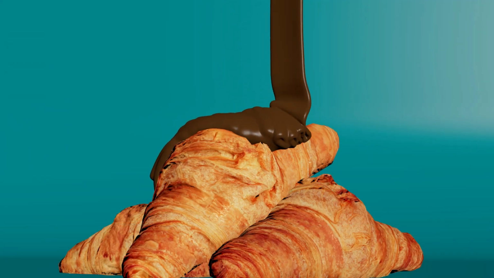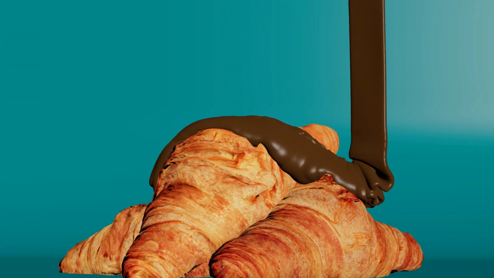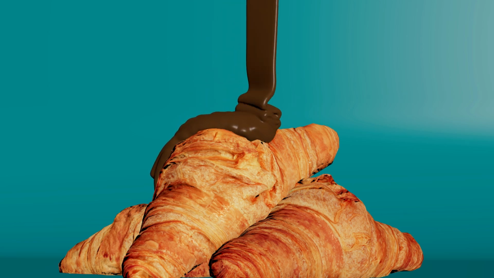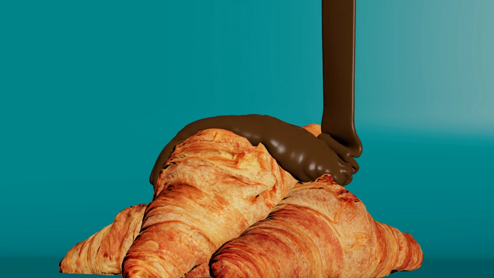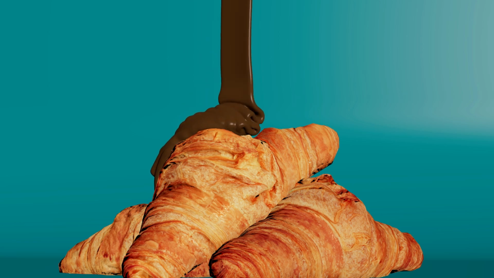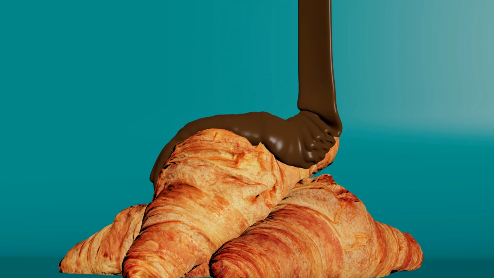First off, we'll start developing the effect in a simple test scene, and then move on to the scene where we're pouring some chocolate over some croissants. Sorry if I'm offending any French people, these were the most applicable models I could find.